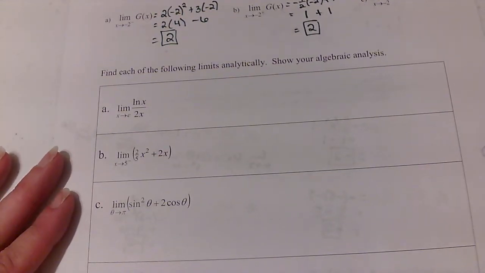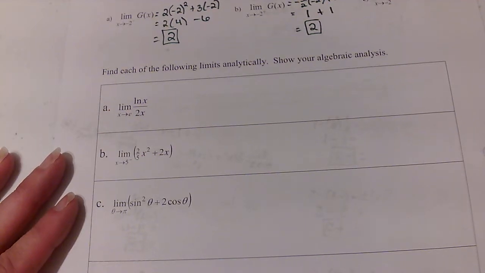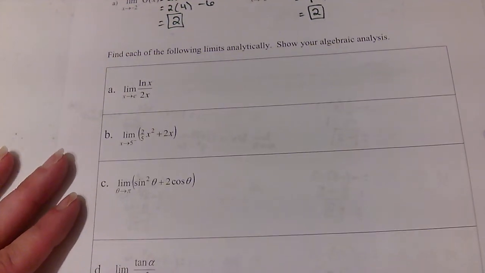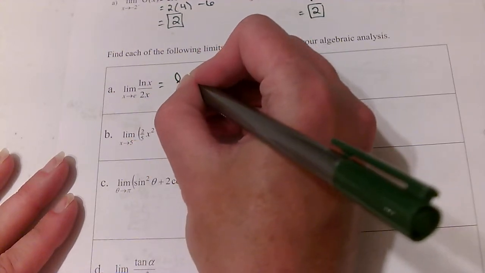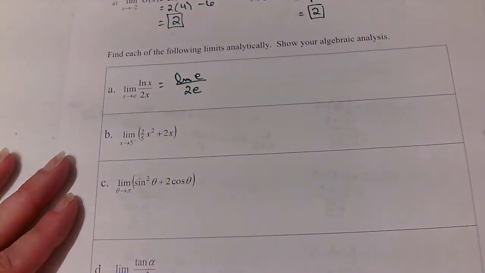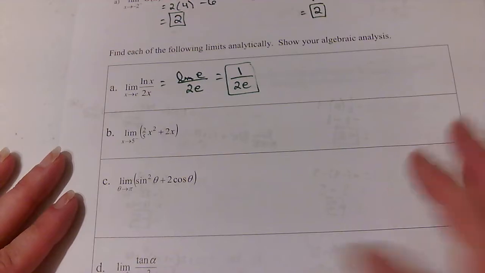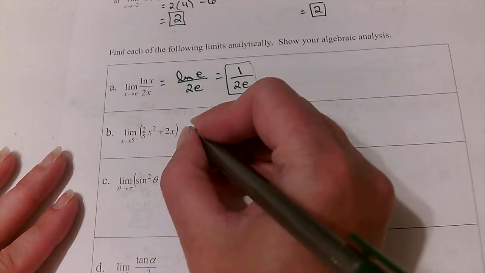Now I'm going to continue on with some of these further examples. Go through them if you'd like. Pause if you need to. So let's see, if I plug in e, natural log of e over 2 times e. Natural log of e is just 1. If I'm going 5 from the left side, it doesn't matter, that's a quadratic.